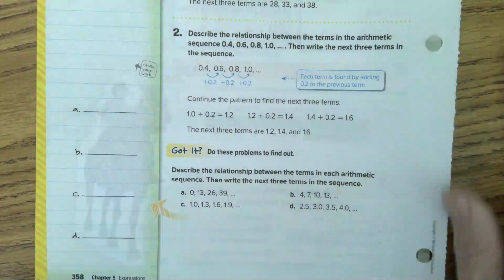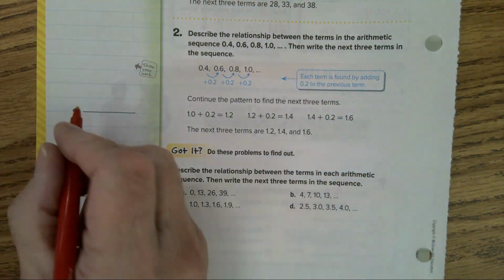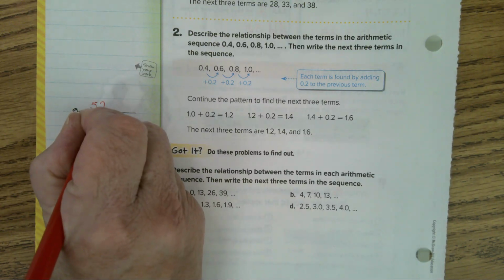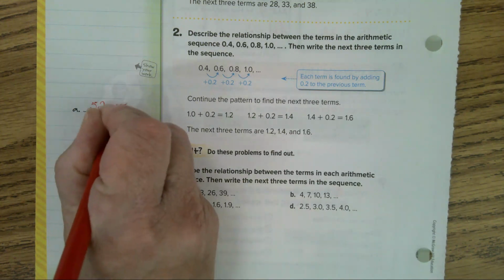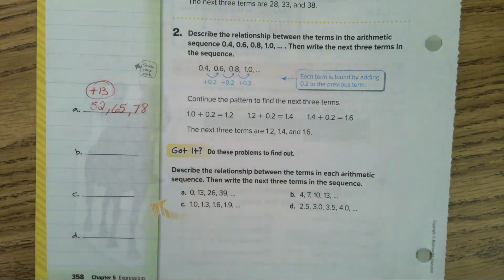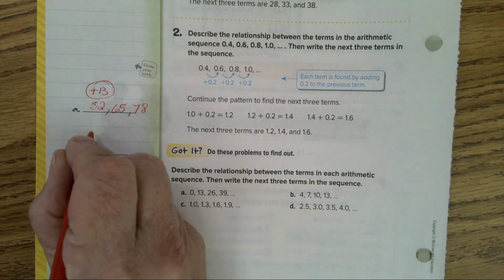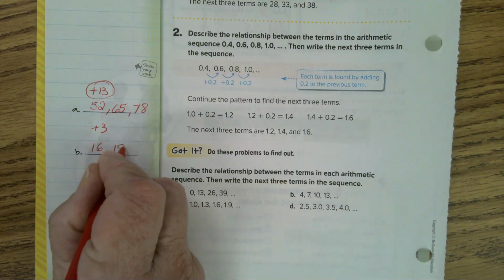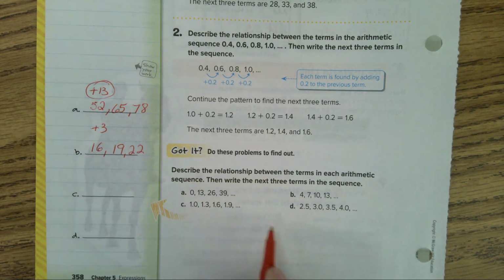Okay, so for letter A, you do what? You add 13 to each one. So it's 52, 65, 78. Are we supposed to do that? Oh, yeah. So you add 13. I just put add 13. Okay. The next three terms for letter B, you add 3. So add 3. It's 16, 19, and 22. This is an easy lesson. Add 3 tenths in letter C.